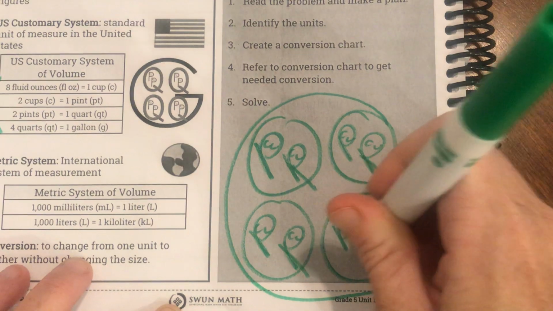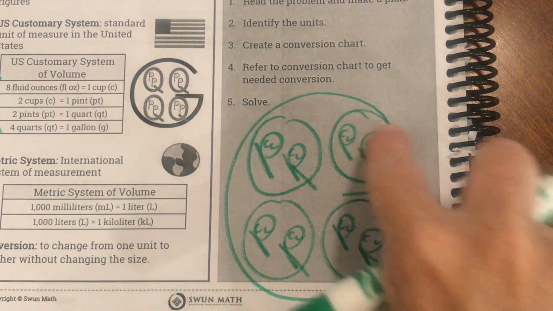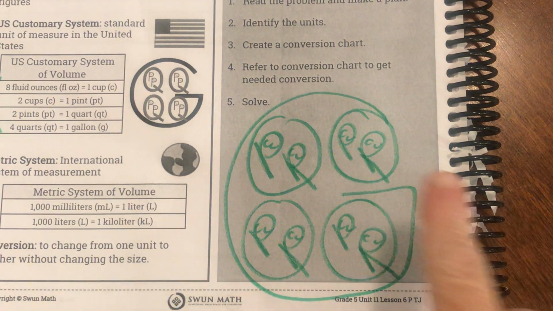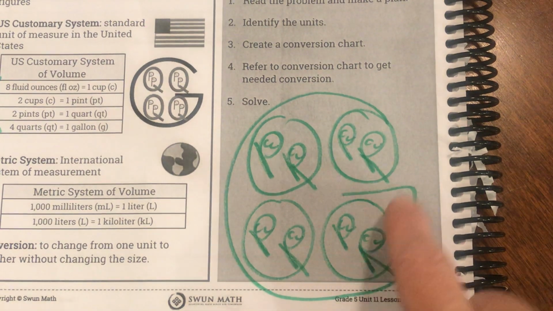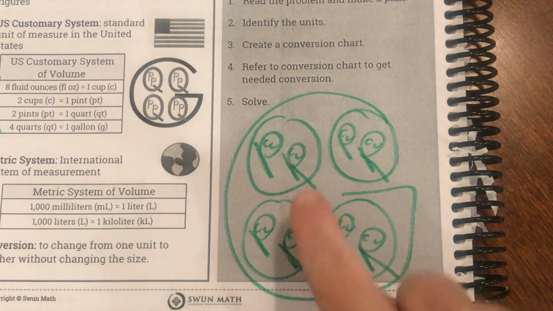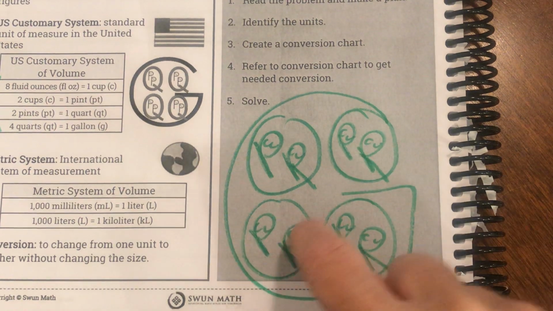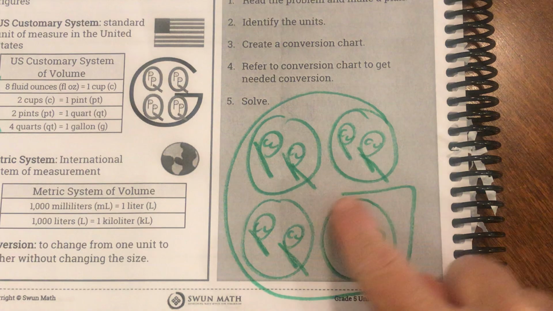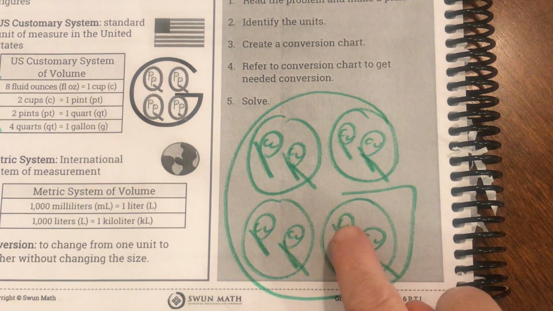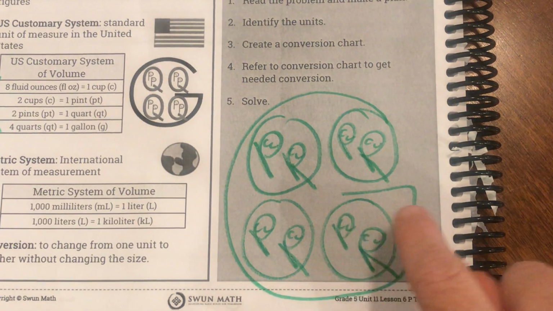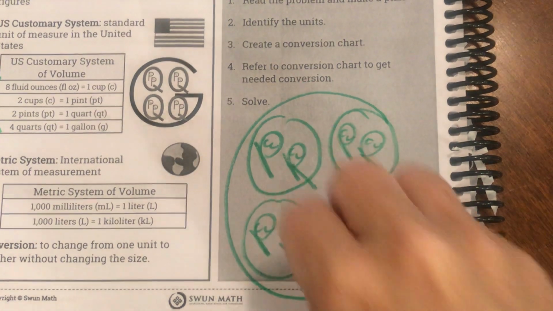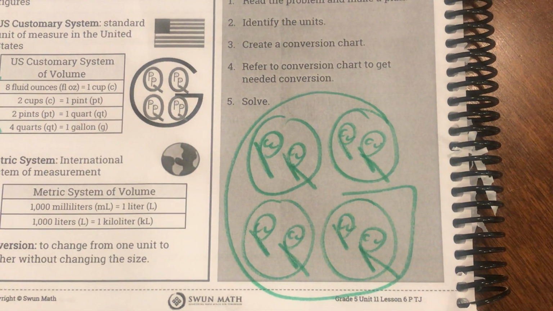And remember, I told you that I still use this picture to help me make conversions. So once you do this picture, there's so much information you can gather from this. I can say there's 4 quarts in a gallon. I can say there's 8 pints in a gallon. I could say there's 2 pints in 1 quart. I could say there's 2 cups in a pint, or 4 cups in a quart. There's lots of facts that I can pull out of this one picture.